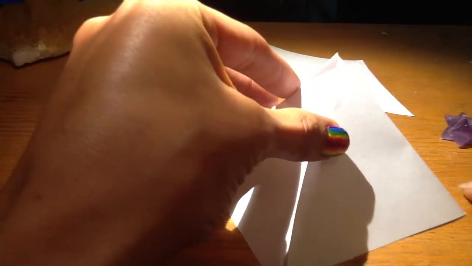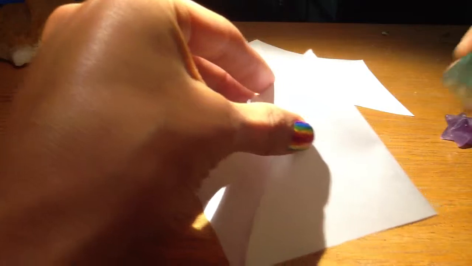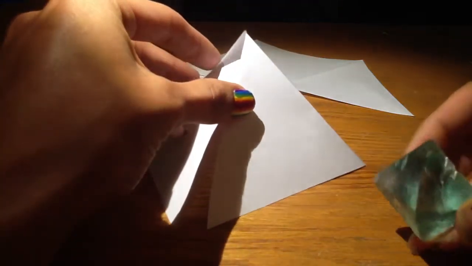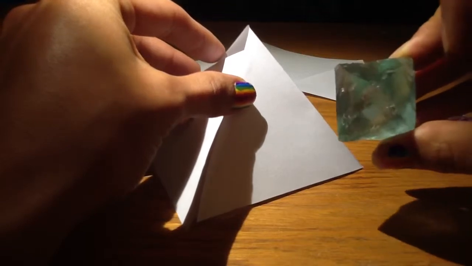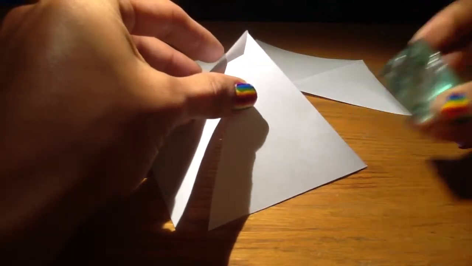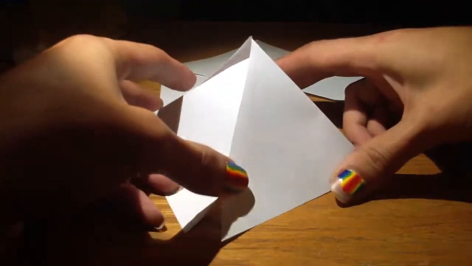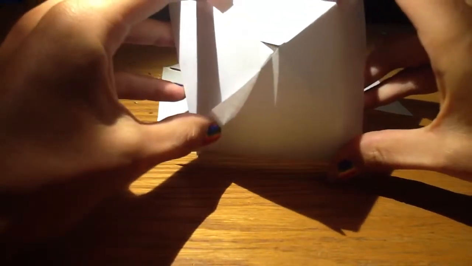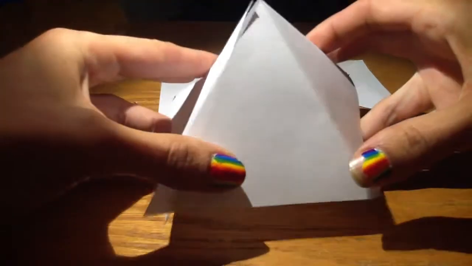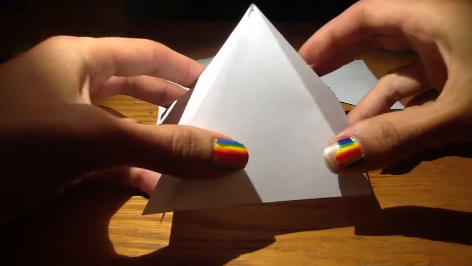Now you have the top half of an octahedron like this. See, there's the square base of the pyramid. Here's the octahedron. There's the square base of the pyramid, and here's the top half of the octahedron.